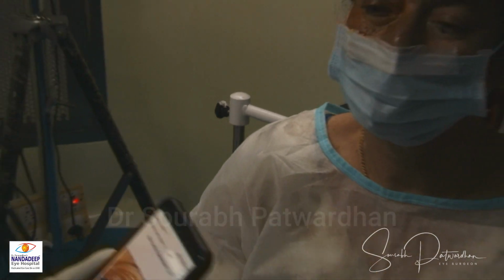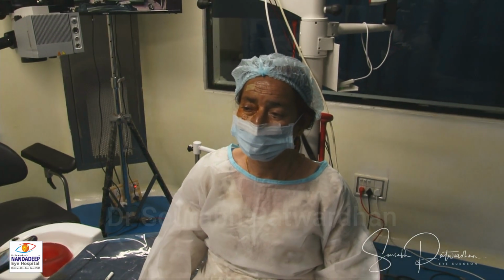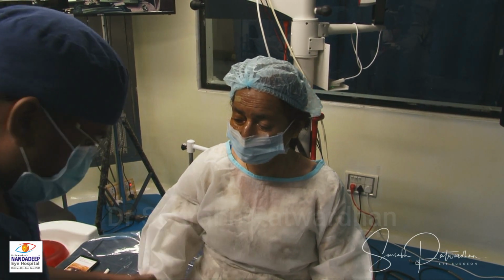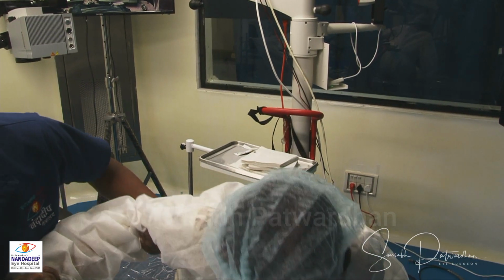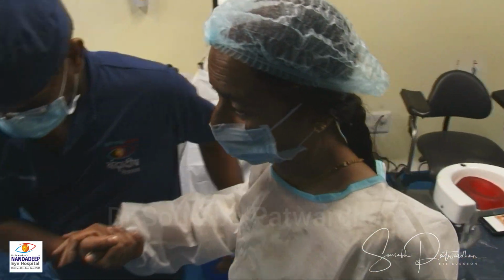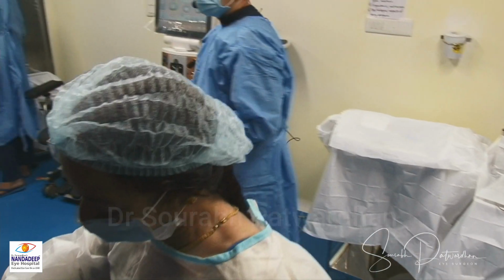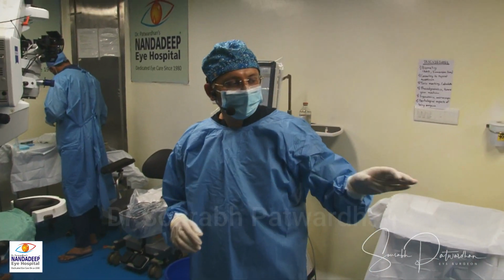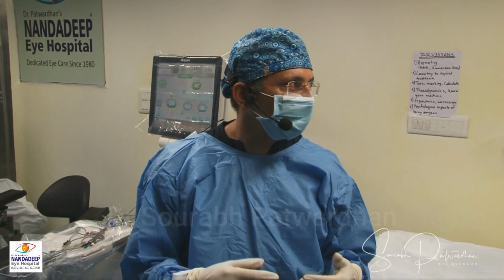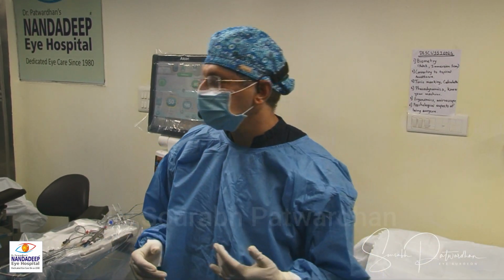We also have Callisto, so bring the patient to the table. I don't need any slit lamp marking or anything. Just before the surgery, I can do it or my assistant can do it very easily. We can even save these images, so even if we want to see later whether there was any error or something, we can see it again.